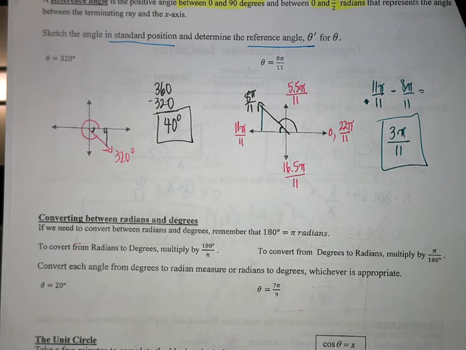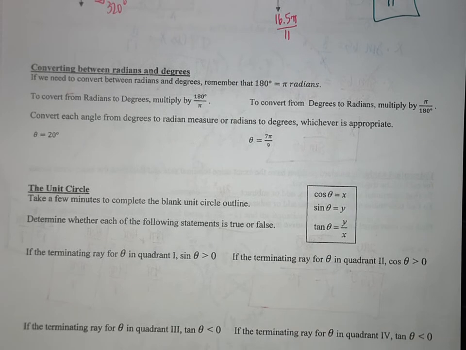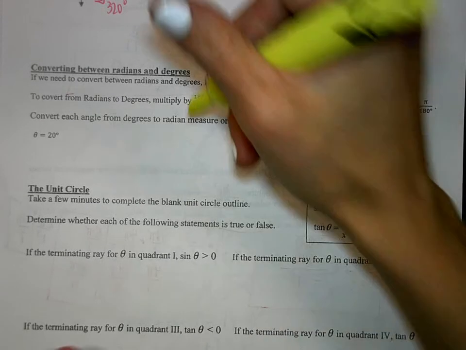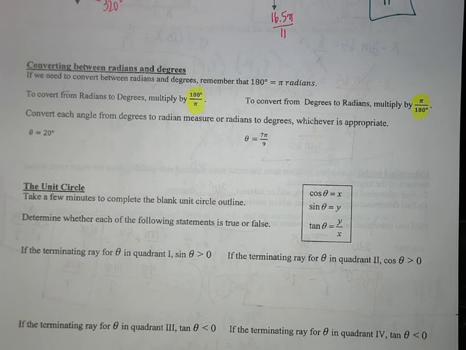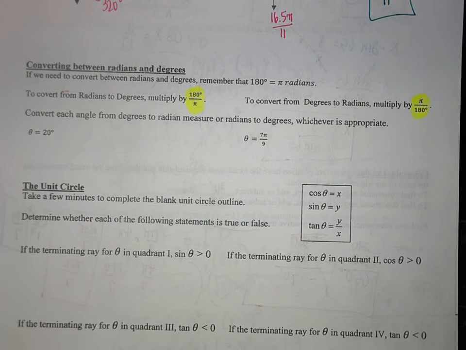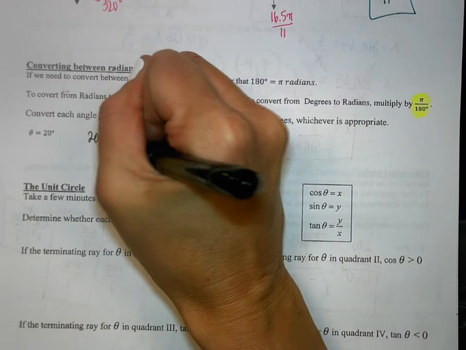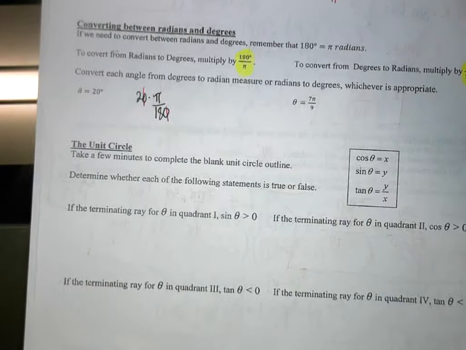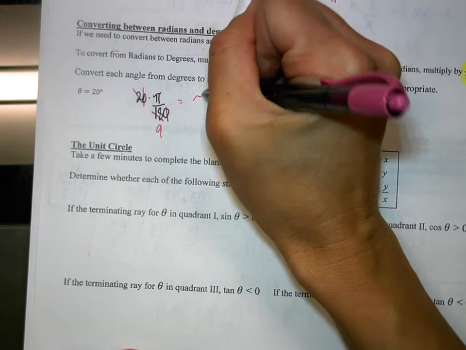Okay. We already talked about this when we worked on the unit circle, but converting between radians and degrees, we either multiply by 180 over pi or by pi over 180. In this case, if I want to turn 20 degrees into radians, what will I multiply by? Very good. Pi over 180, and we reduce. And we know that we can cancel out the zeros. And then 2 goes into 18 how many times? 9. And we end up with pi over 9.